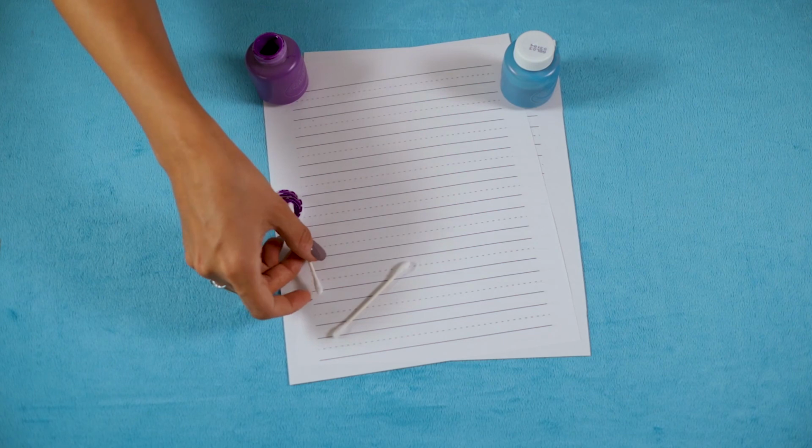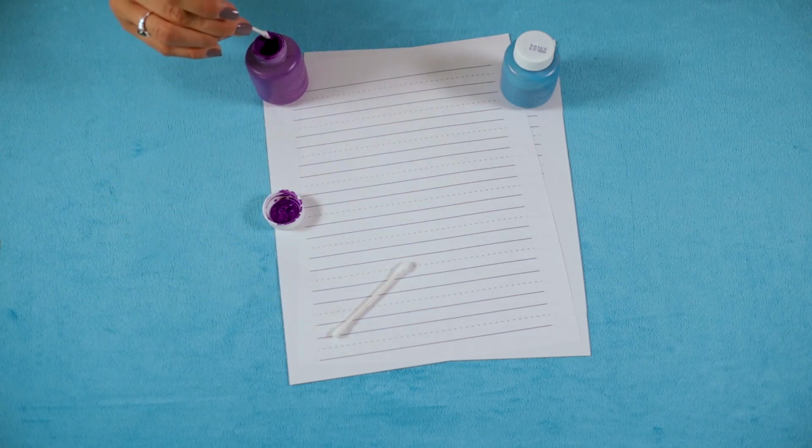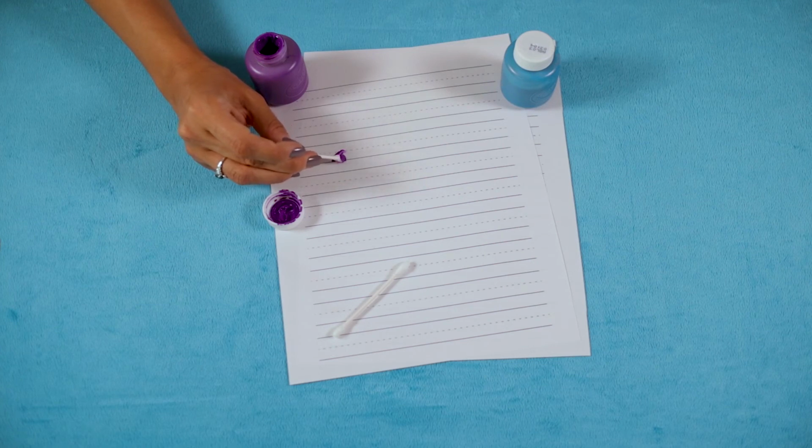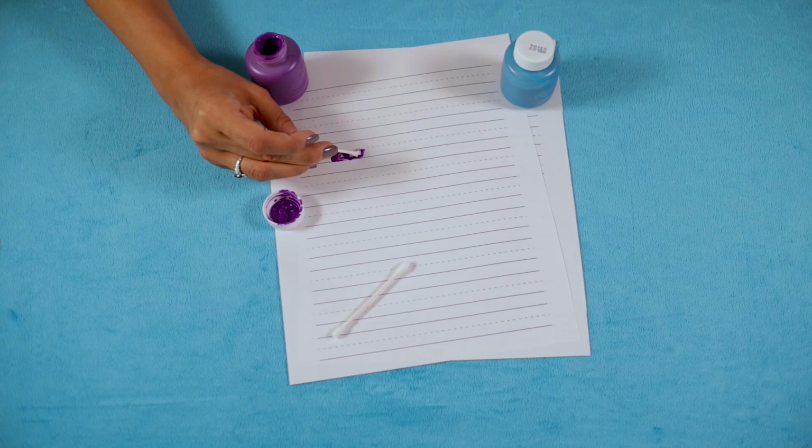So for this activity, this is Q-tip spelling. My kids really like this one. So they would use just a Q-tip and some paint and a paper, and they're going to go ahead and practice writing their spelling words but using a Q-tip, and it's really fun. And right there, that's the end then of lesson 153.